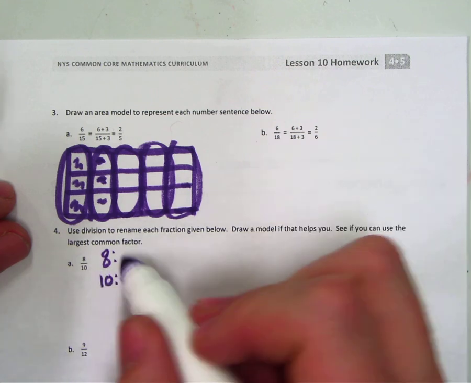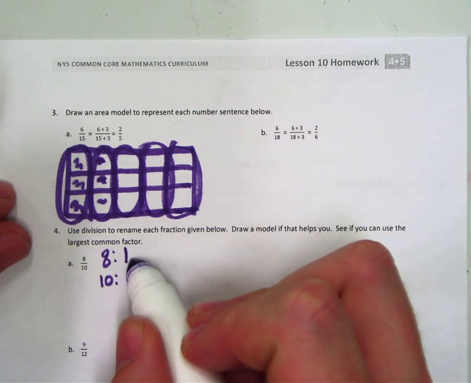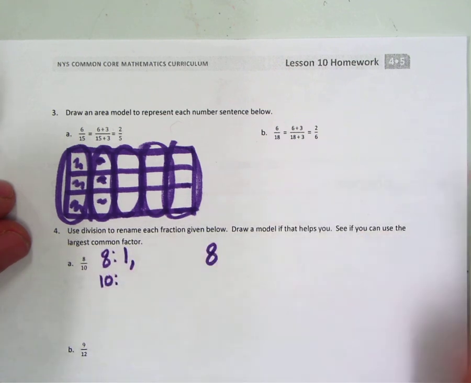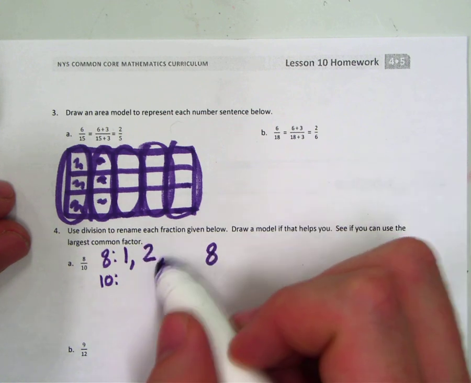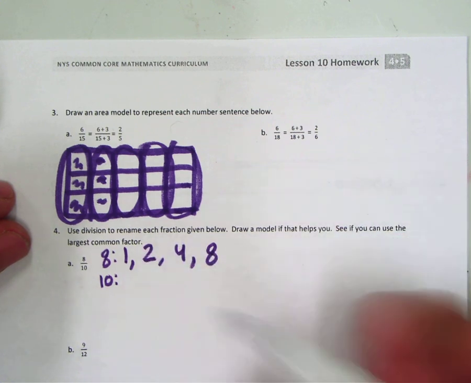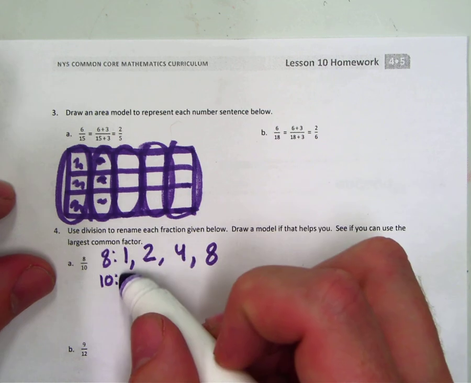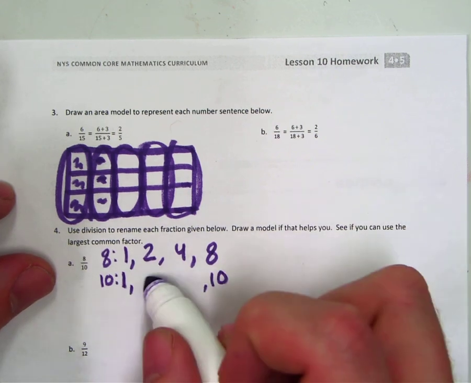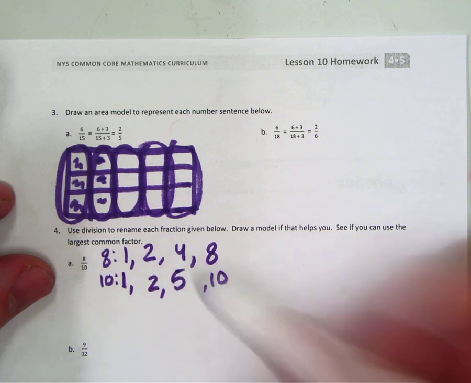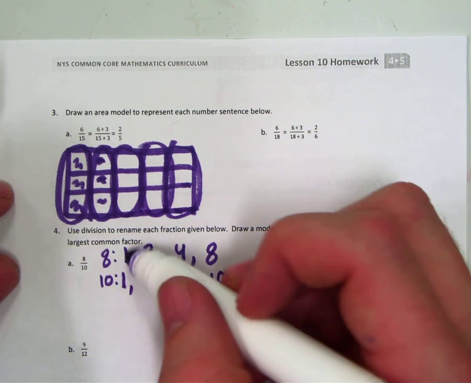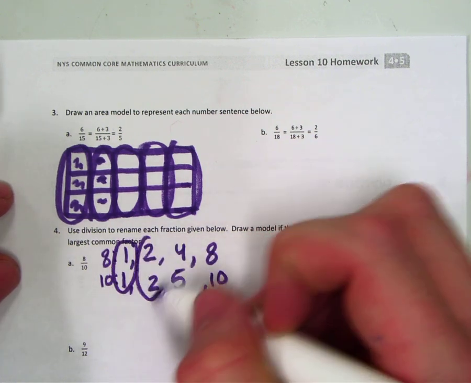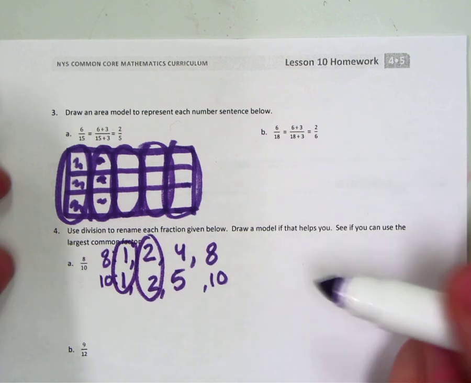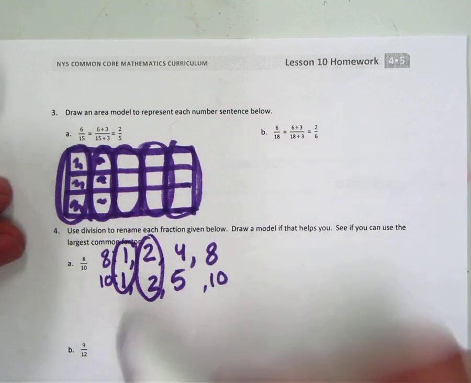So my first factor pair of 8 is 1 and 8. Then I also know that 2 and 4 make 8. Now for 10, I know that 1 and 10 are my factors. This is my first factor pair. And then 2 and 5 are my second. So I'm going to look at which ones they have in common, which they have 1 in common, and they have 2 in common. So it says to use the largest common factor, which is 2.